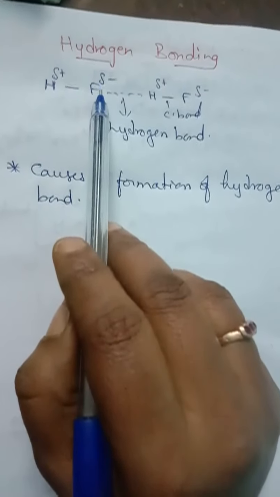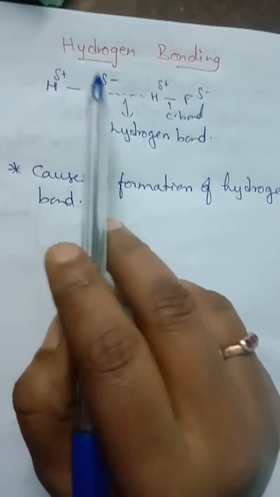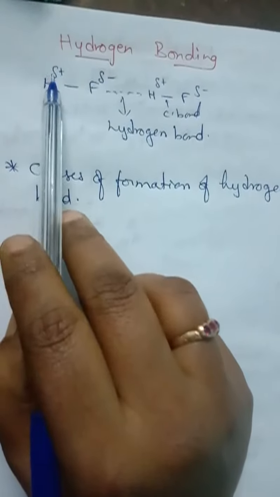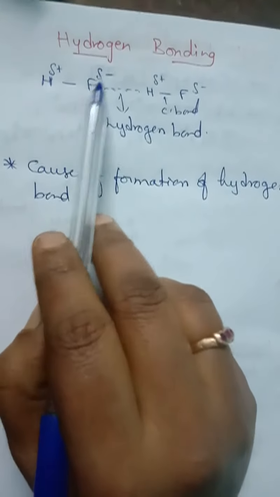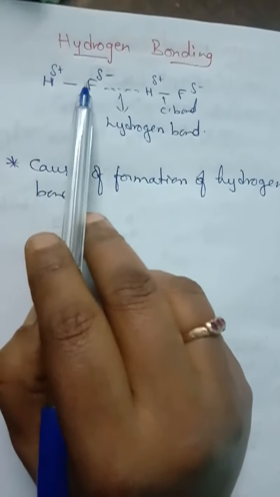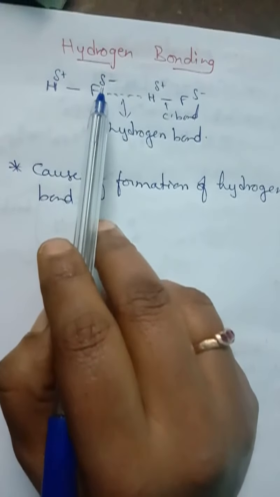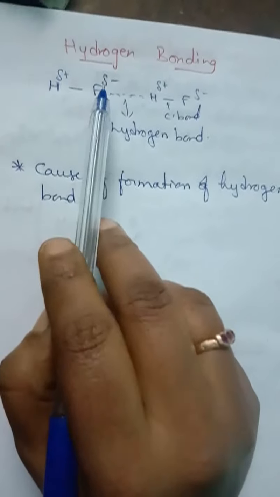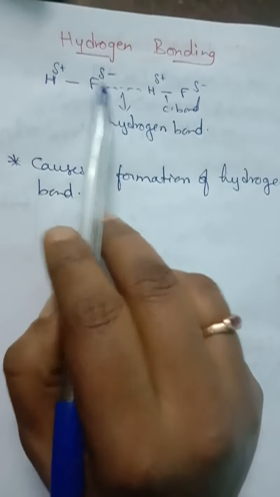As a result, the hydrogen atom becomes highly electropositive with respect to the other element. So there is a displacement of electrons towards the highly electronegative element. That is the reason this gets a negative charge and this gets a positive charge.